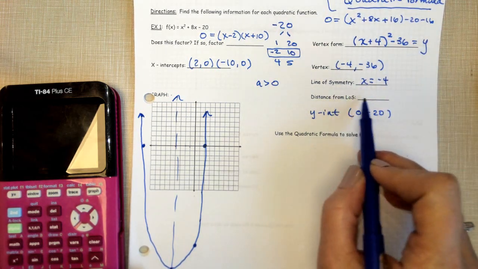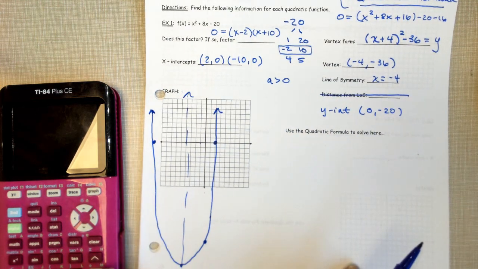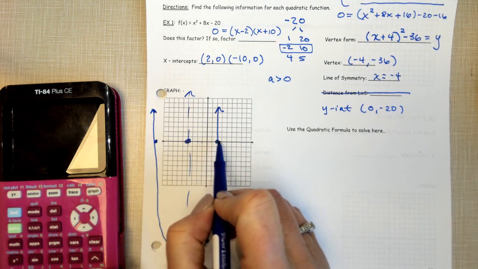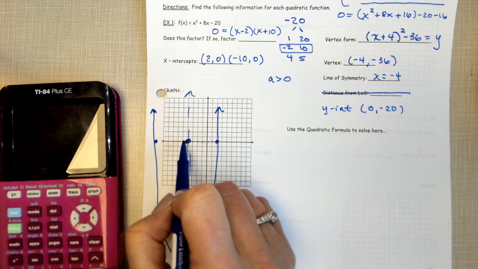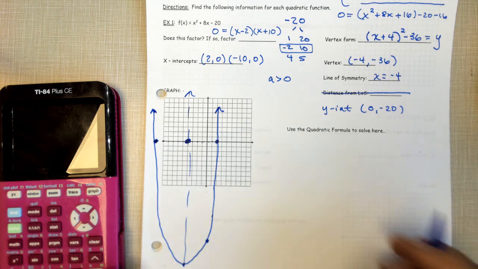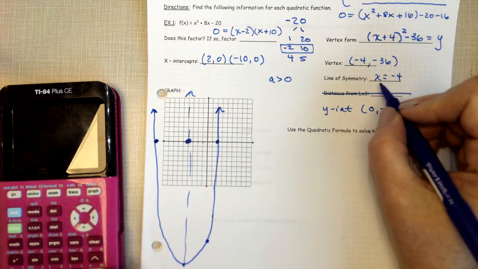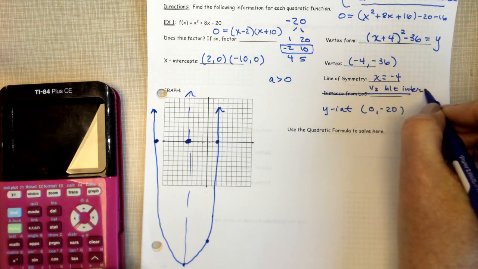Now the distance from the line of symmetry, I'm not going to focus on, but if you were with me for that lesson, it's halfway. The halfway is between these two. So 1, 2, 3, 4, 5, 6. 1, 2, 3, 4, 5, 6. So that's just that the line of symmetry is halfway between the intercepts.